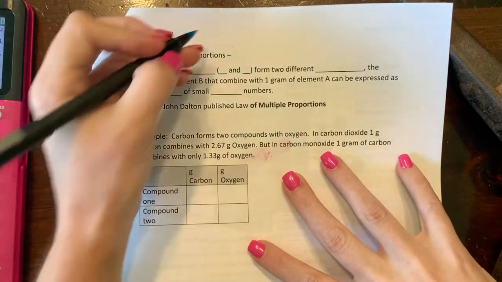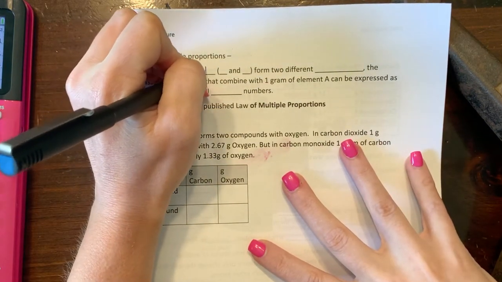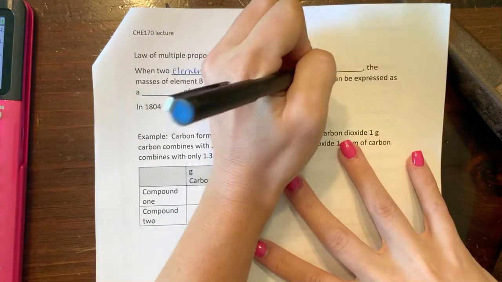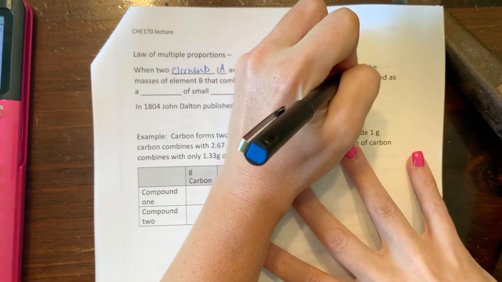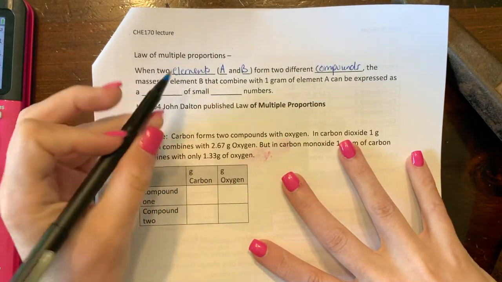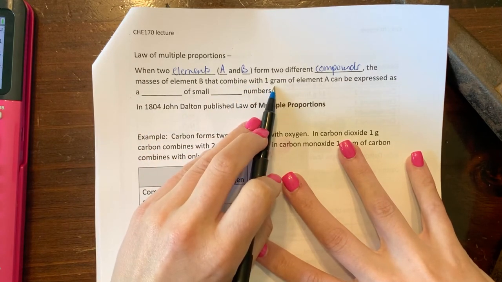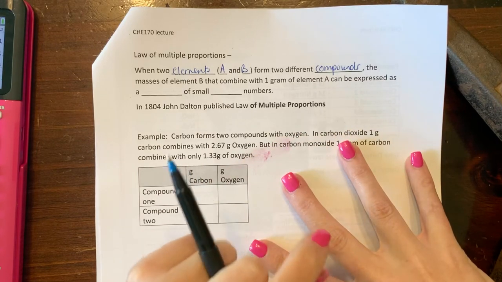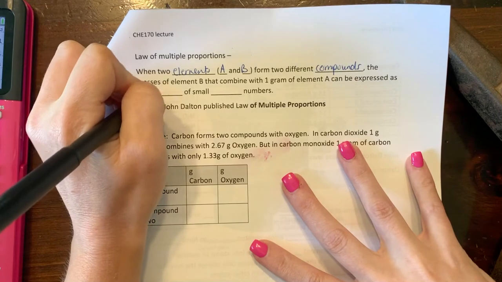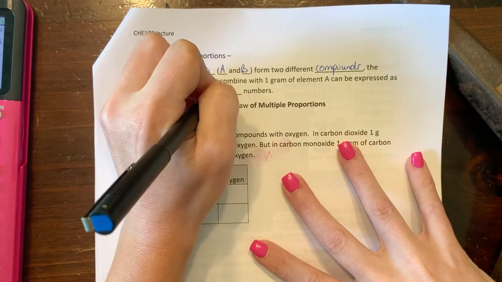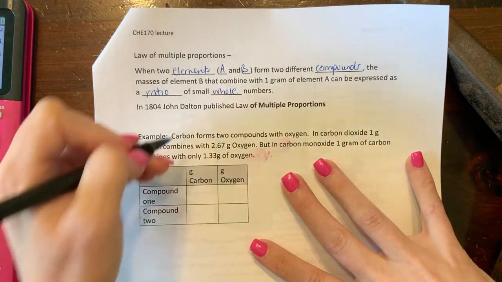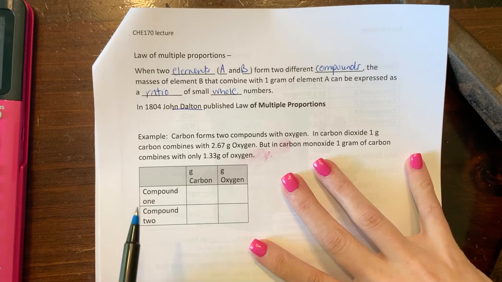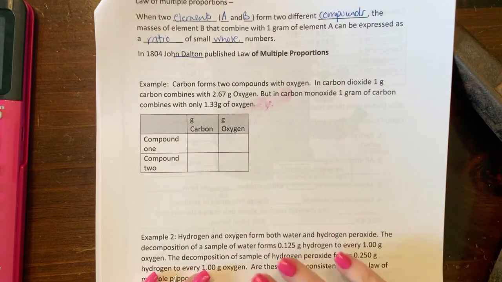It says, when two elements, we're going to call them element A and element B, form two different compounds, the masses of element B that combine with the same amount, in this case 1 gram of element A, we can express them as a ratio of small whole numbers. That was from a guy named John Dalton. We'll talk about him several times. Very brilliant. Won several Nobel Prizes.